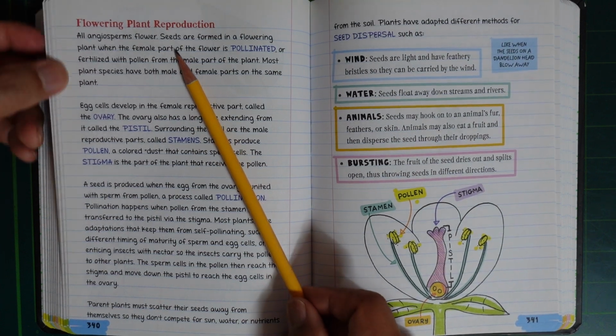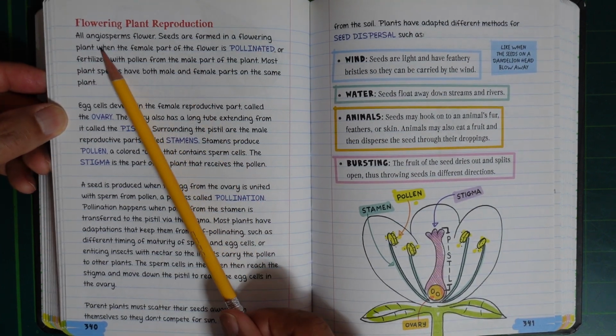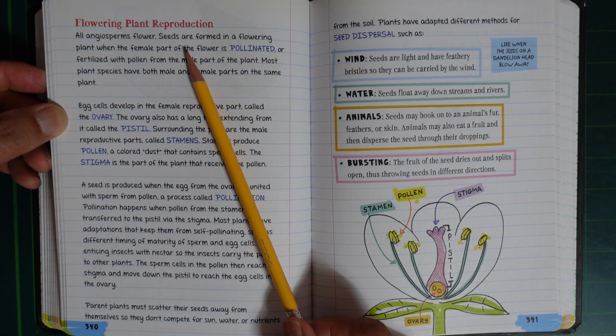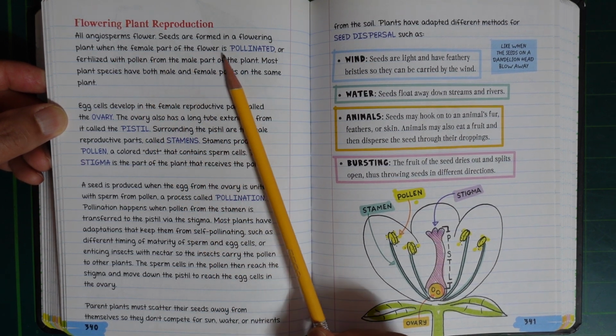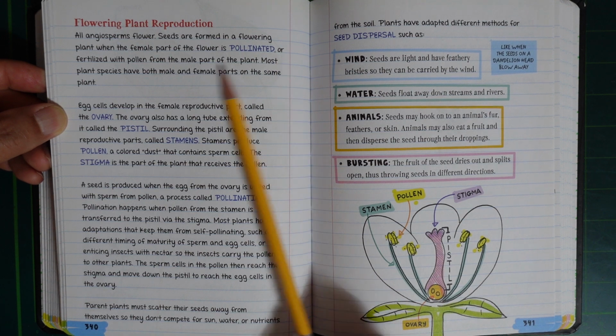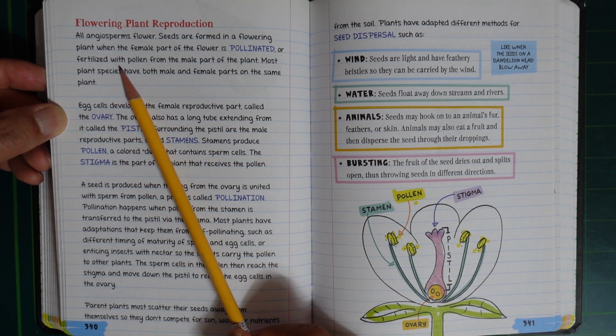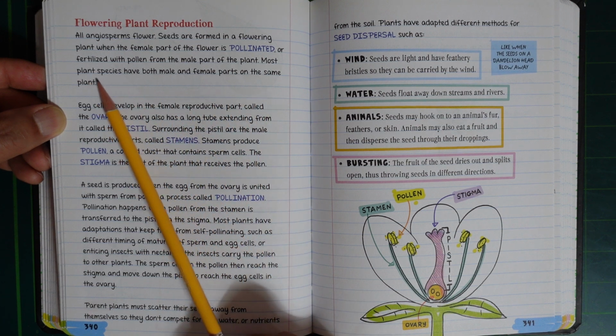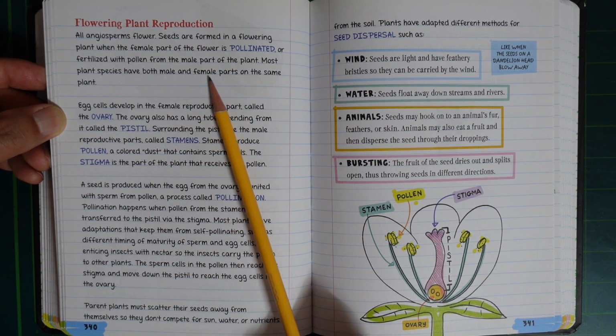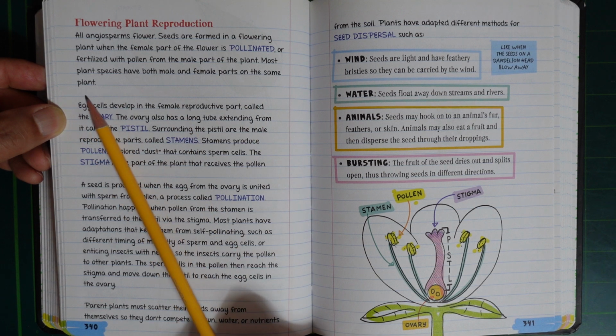Flowering plant reproduction. Angiosperms flower. Seeds are formed in a flowering plant when the female part of the flower is pollinated or fertilized with pollen from the male part of the plant. Most plant species have both male and female parts on the same plant.